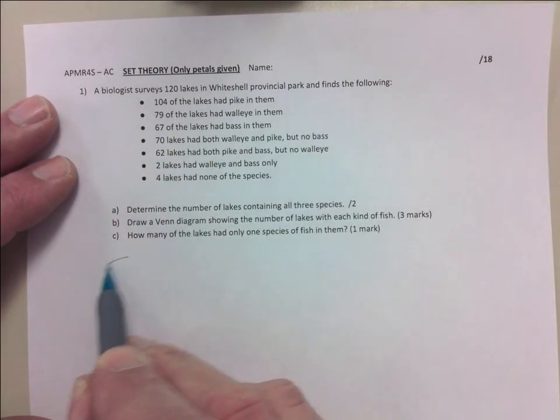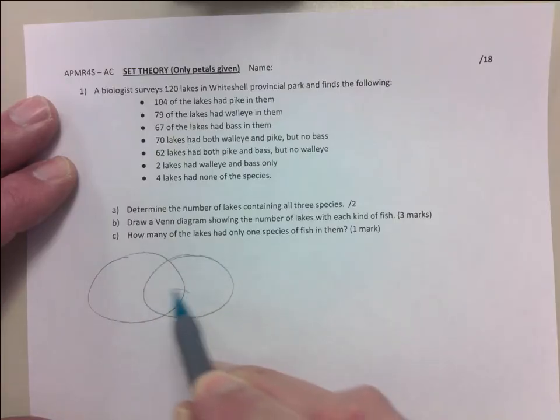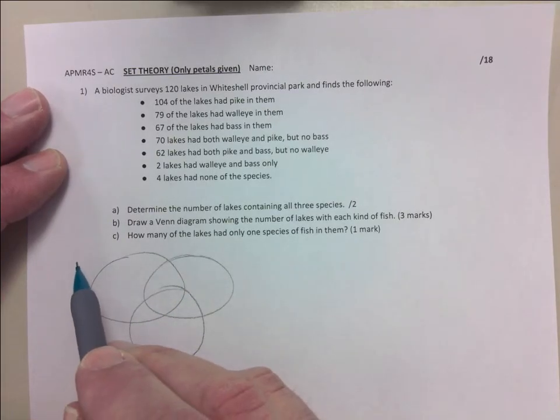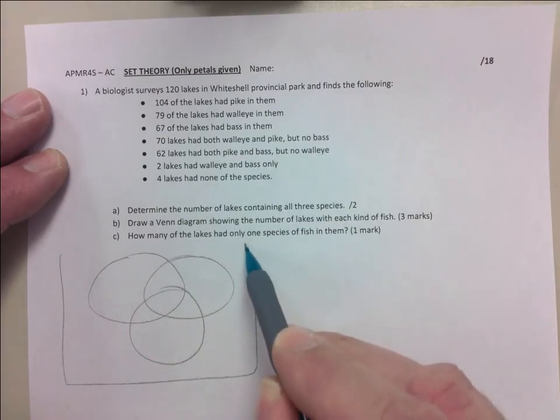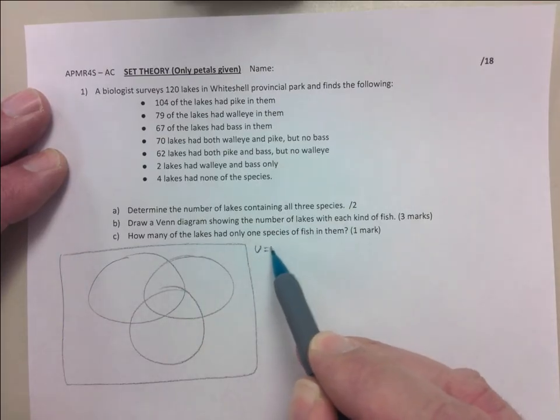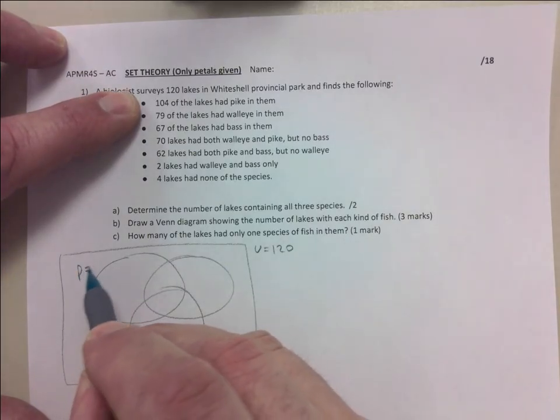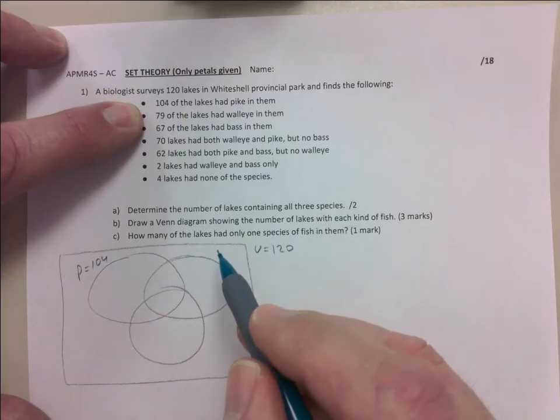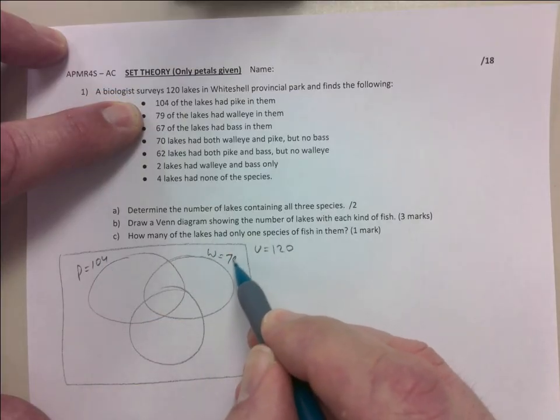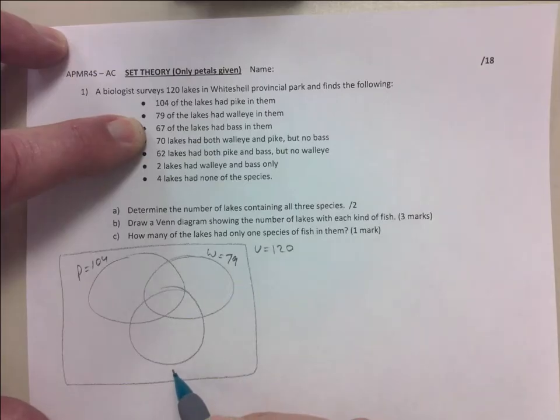So in this case, you've got your three sets. We've got 120 lakes. 104 have pike in them, so it's 104 for pike. W is 79 walleye. 67 have bass.